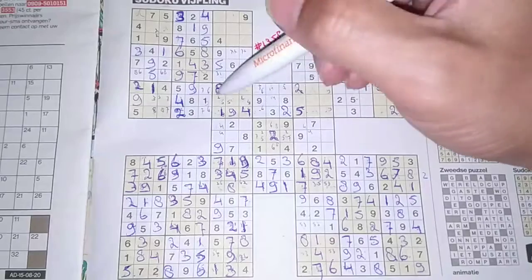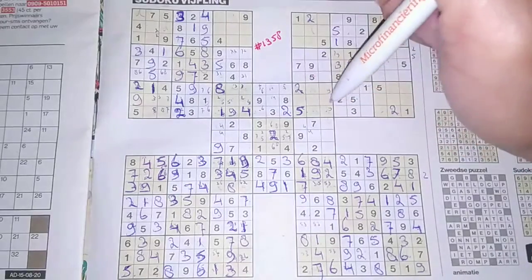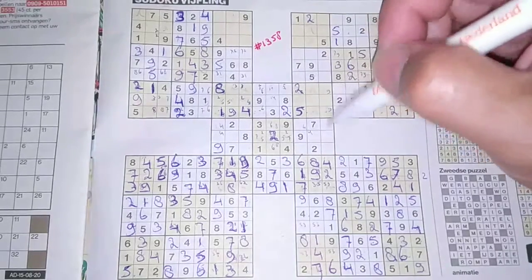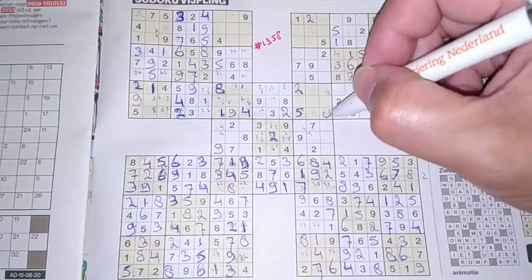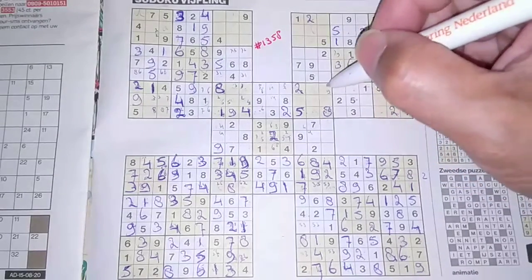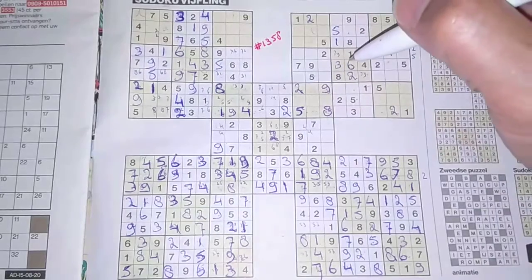8 in this row, 8 in the row below. So the last row, these 2 boxes could be an 8. We see here an 8, no 8. The 8 should be there. And I've eliminated the 9, so the 9 goes there.